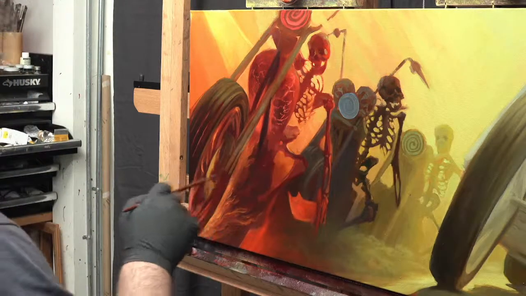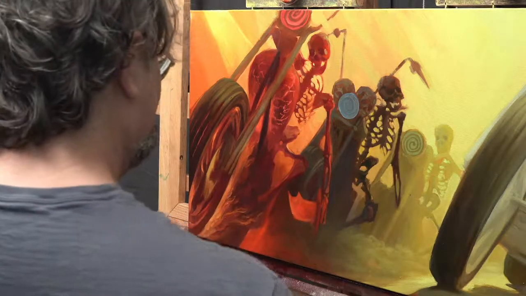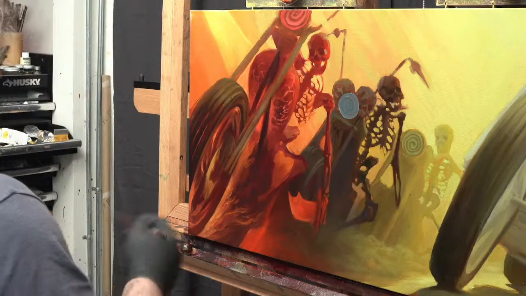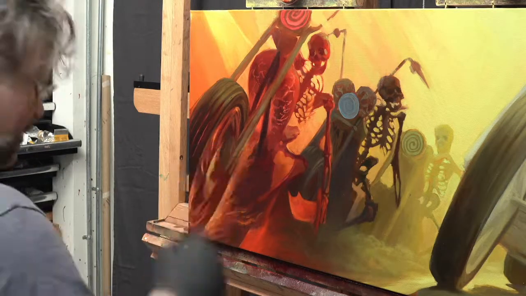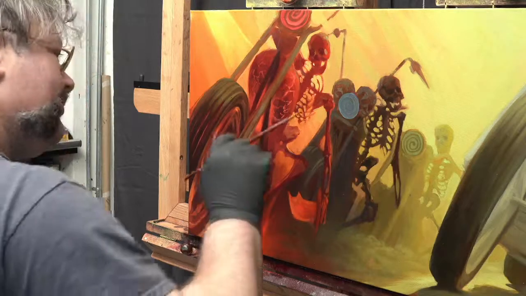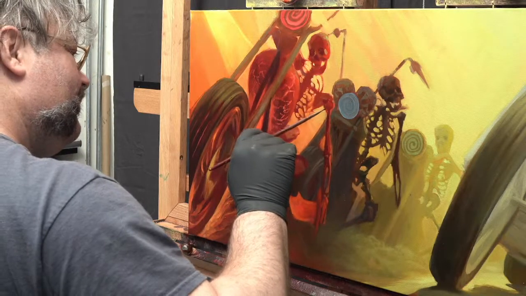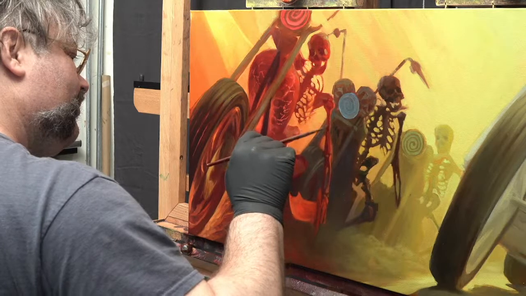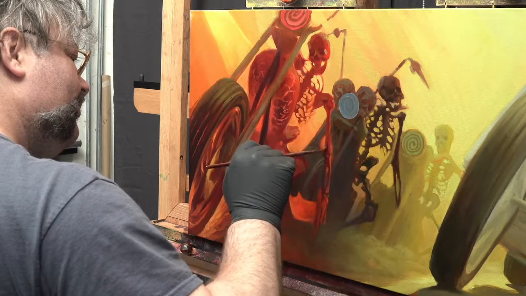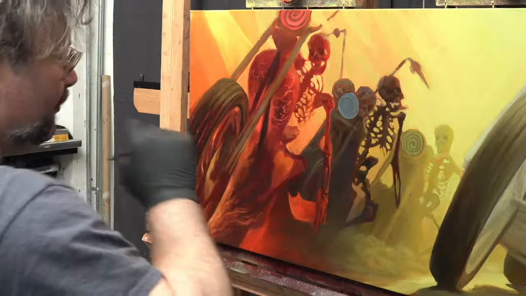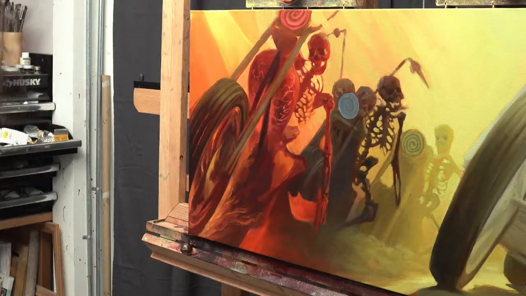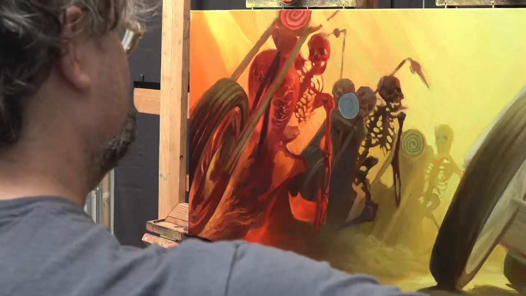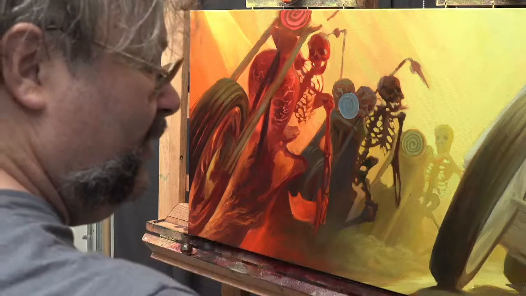Actually, I'm gonna have light coming from over here, hitting his arm too. But yeah, I just gotta figure out a way to pop that out a little more significantly.